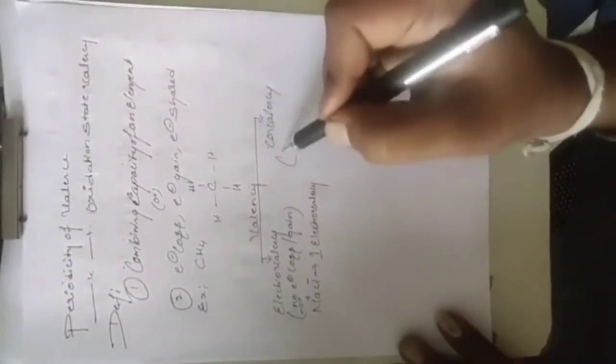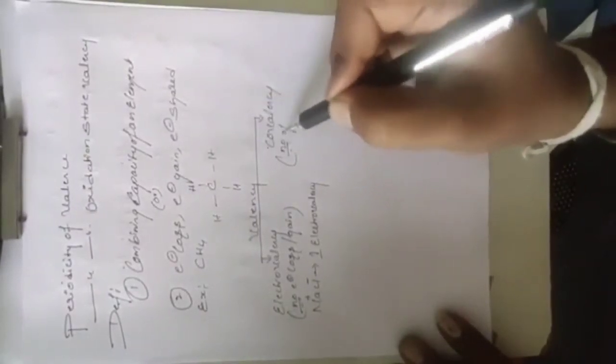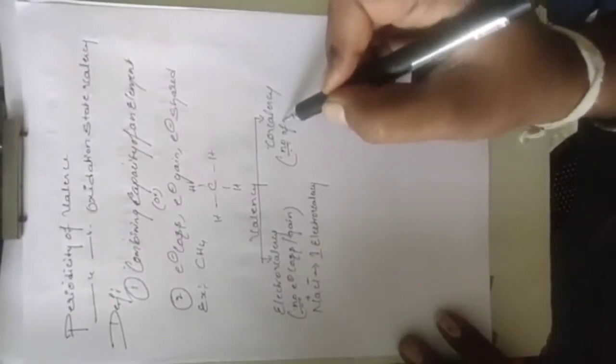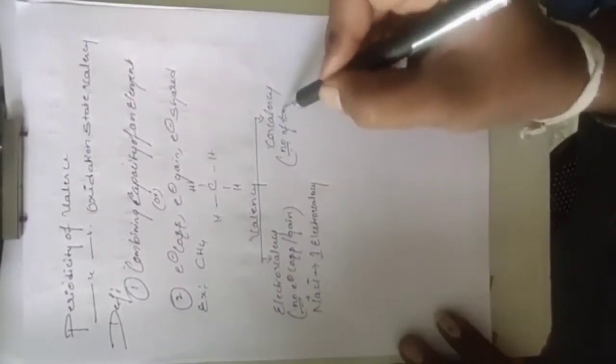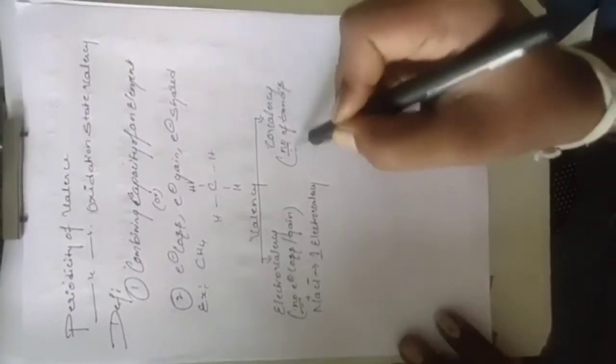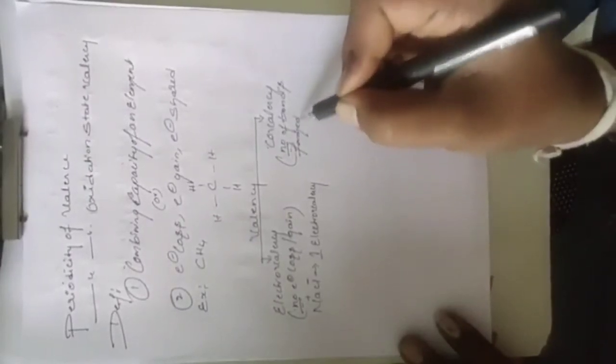When we come to covalency, it is the number of bonds formed by an atom. For example, we'll take water, H2O.